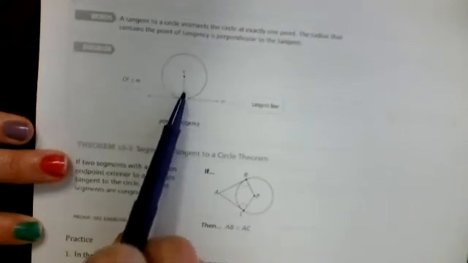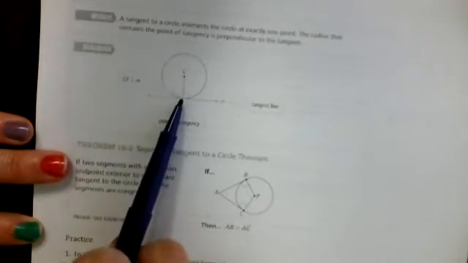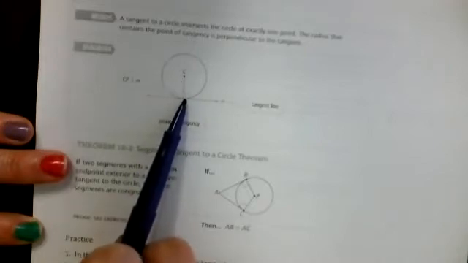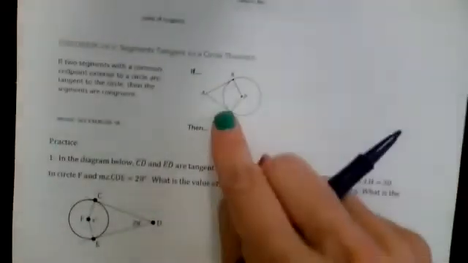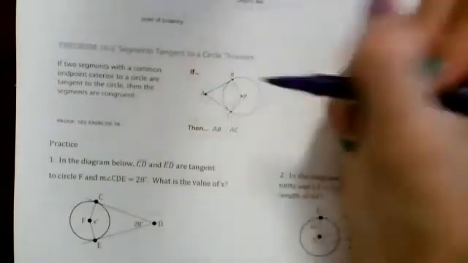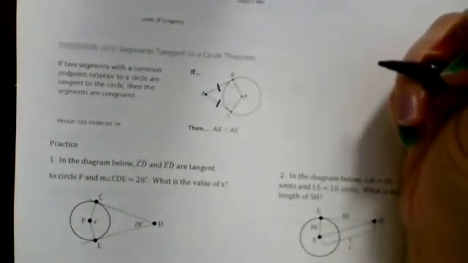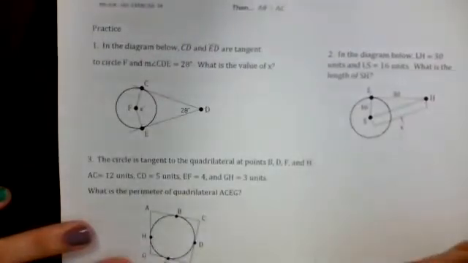Okay, the important fact was that a radius and a tangent are perpendicular to each other. Perpendicular means makes the right angle. And then the other part with the tangent is if tangents start from the same point outside the circle, then they're congruent to each other. So in this case, AB is congruent to AC. So we're going to use those facts to help us answer these questions.